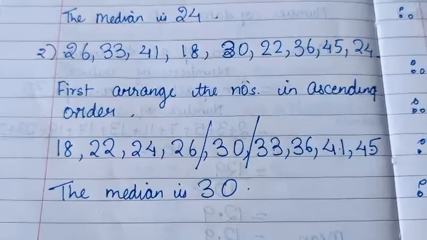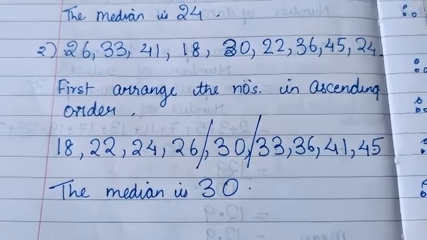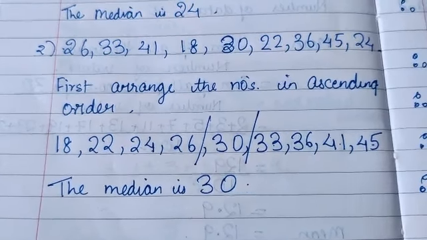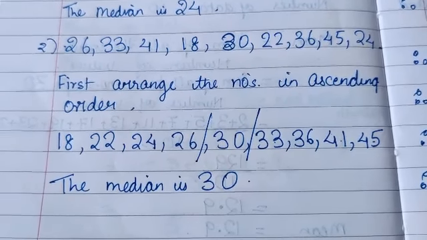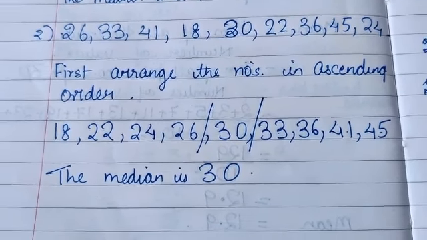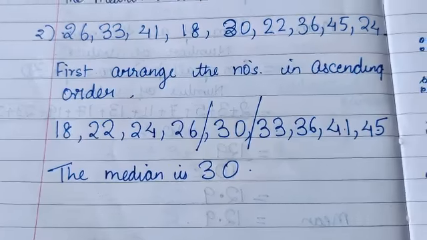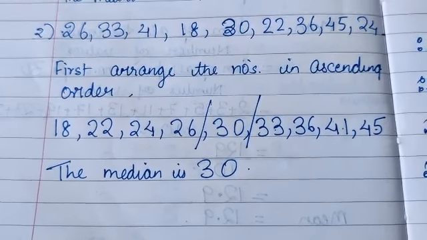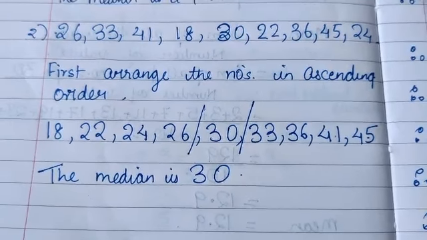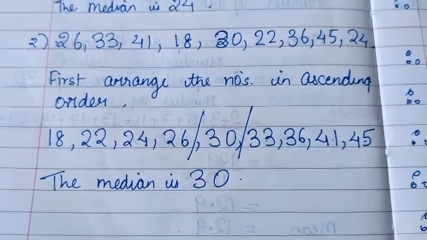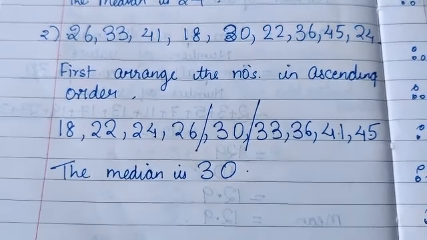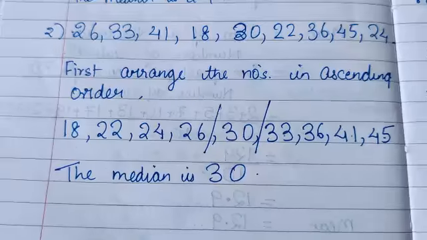Here we have a couple of numbers. First, arrange the numbers in ascending order. Once we arrange the numbers in ascending order, we just handpick the number at the center, simply because this series has an odd count. The total number is an odd figure. If the total number is an odd figure, taking out the median is easy.